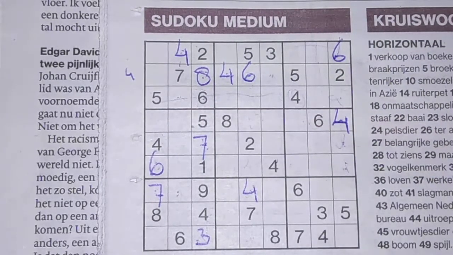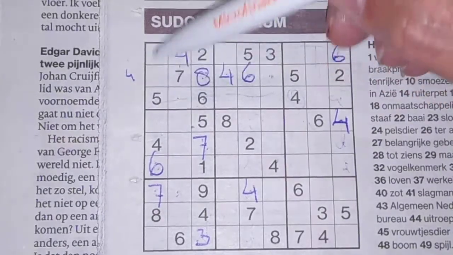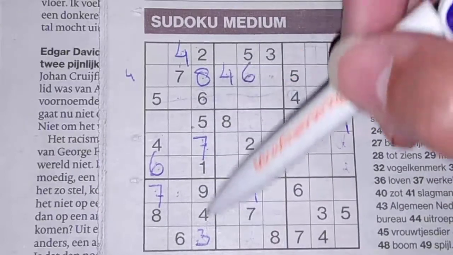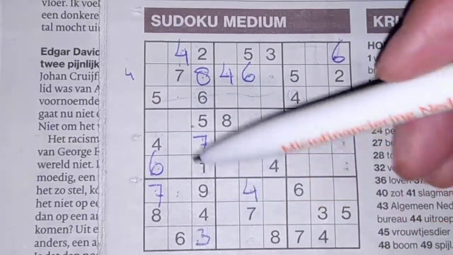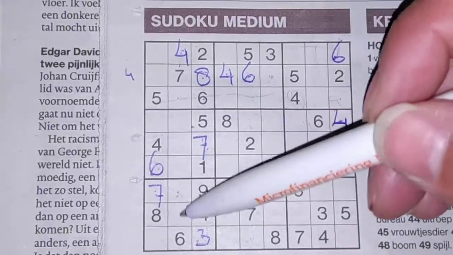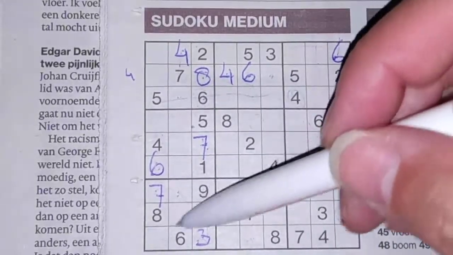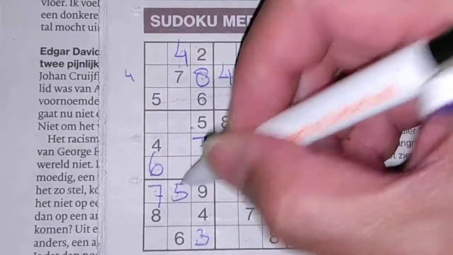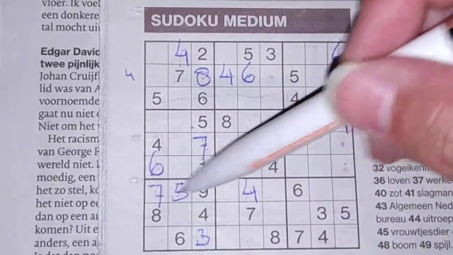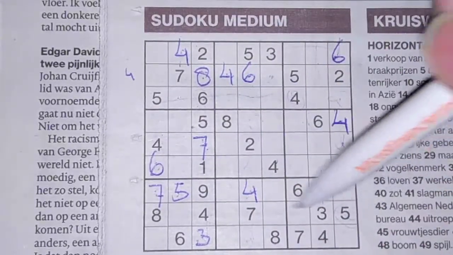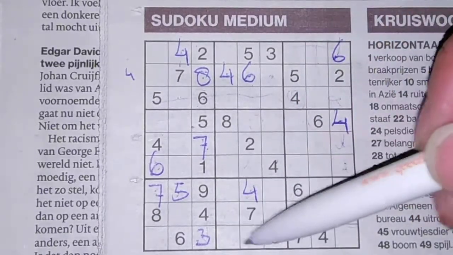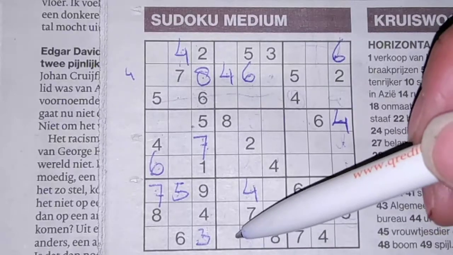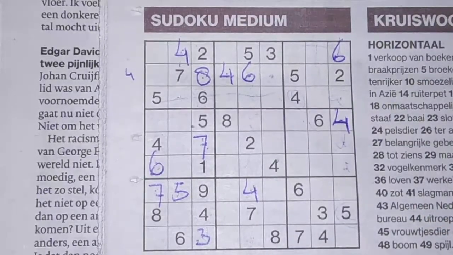How about the number 5 in this column, 5 in the third column. So in the column between, the second column, the only 2 places for the 5 should be here or there. I see here 5, no 5 there. 5 should be here. 5 in this row, 5 in the row below. So in the last row, the only 2 places for the 5 should be here or there.